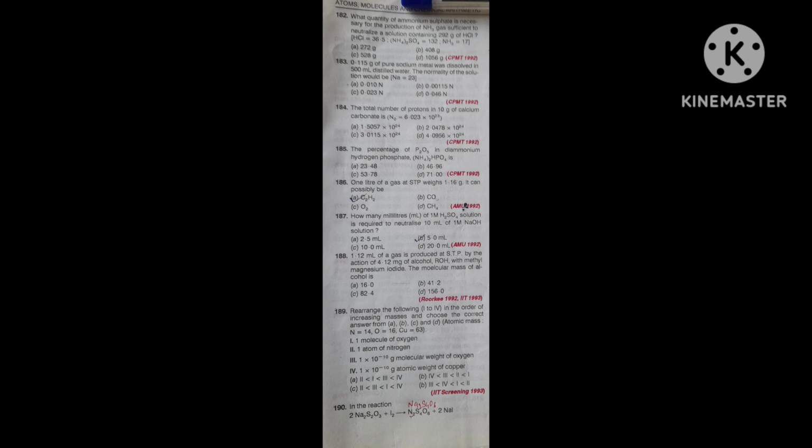Again, one more time, I am reading the question. How many ml of 1 M H2SO4 solution is required to neutralize 10 ml of 1 M NaOH, molarity M. First option is 2.5 ml. Second option is 5 ml. Third option is 10 ml. Fourth option is 20 ml. You can solve this question without a hint. Okay.